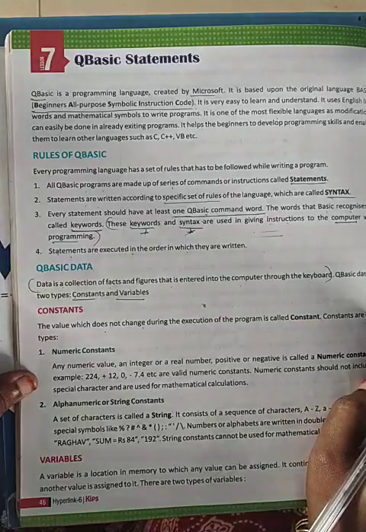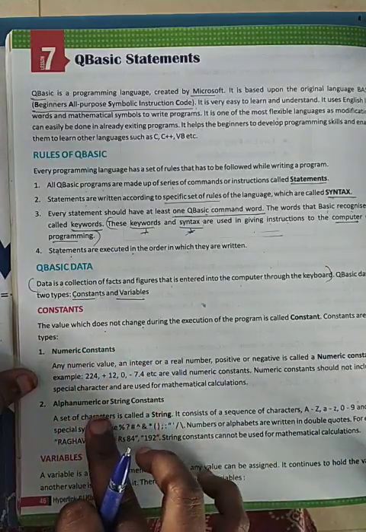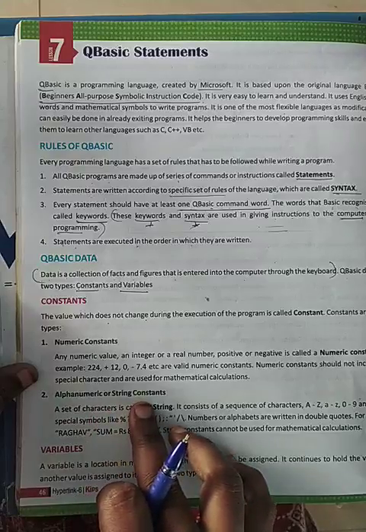Now, the constants are of 2 types. One is the numeric constant and the other one is the alphanumeric or string constant.